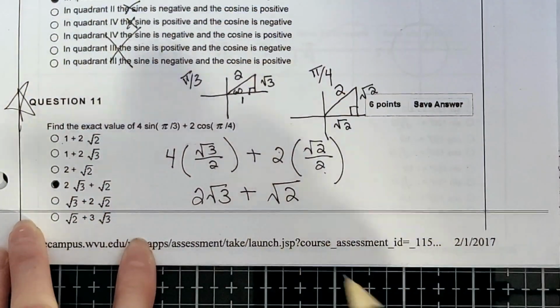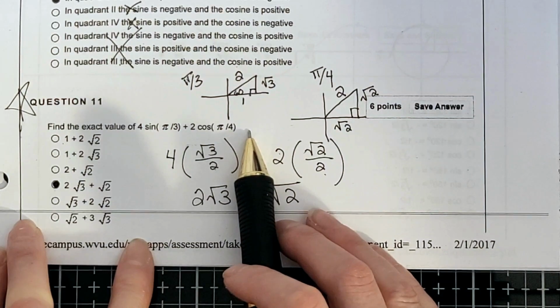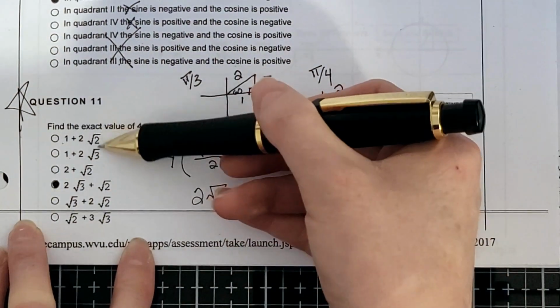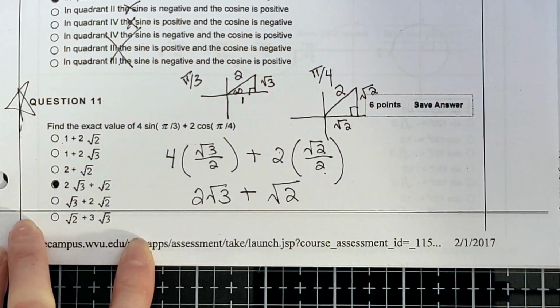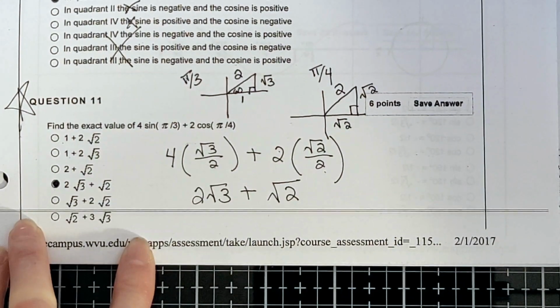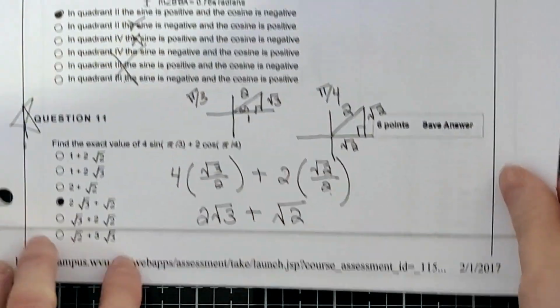I do believe you could also type that into the calculator and get a decimal, and then type in all of your answers and get decimals and compare your decimal answers. That would be another way of doing this also.